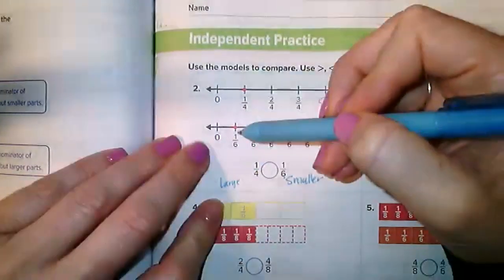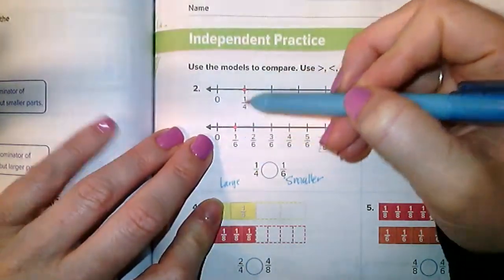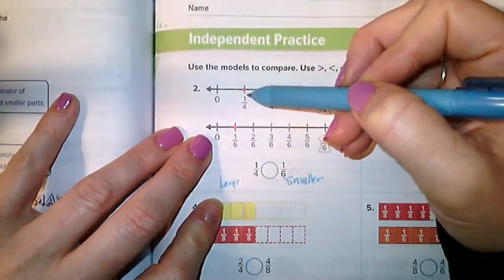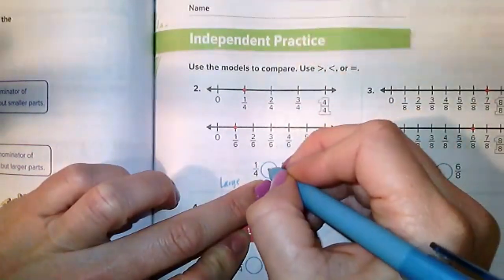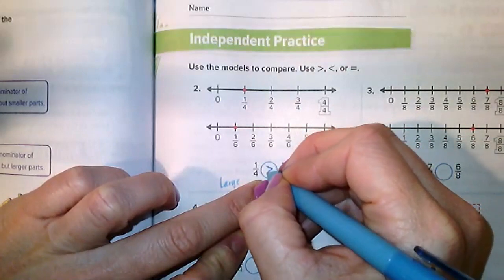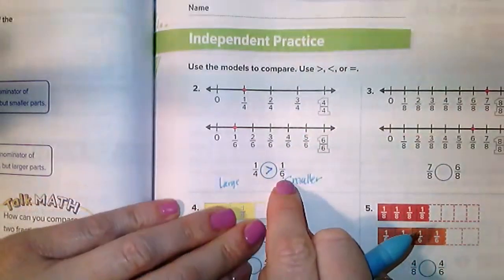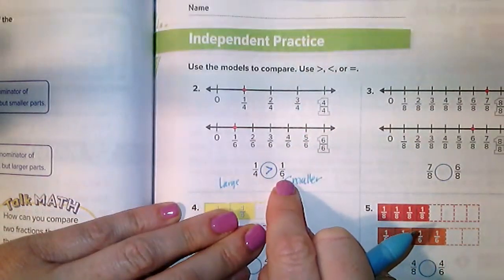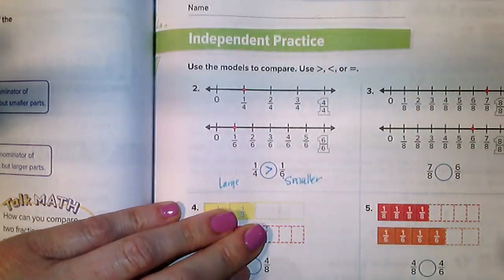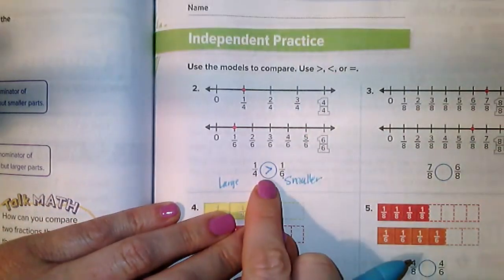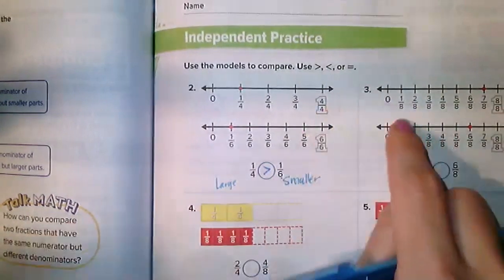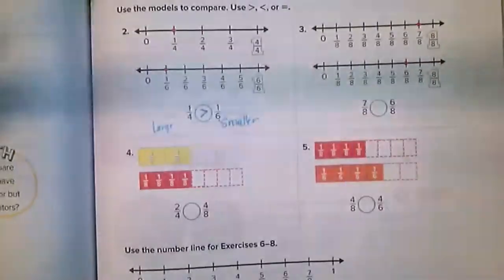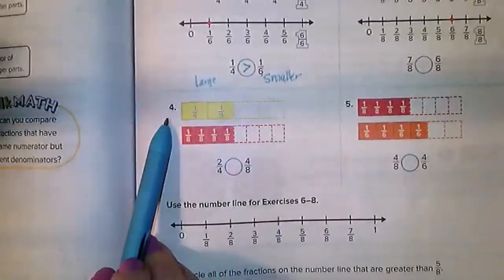So let's compare our 1/6 and our 1/4, okay? So 1/4 is greater than 1/6, okay? Read that with me. 1/4 is greater than 1/6, okay? So I want you to do number 3 on your own, okay? And then let's do 4 together, okay?